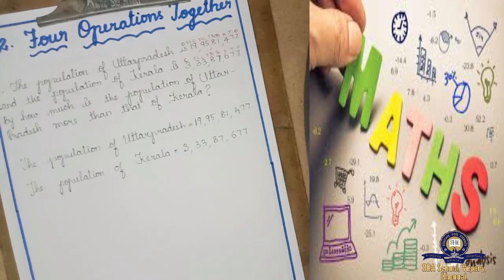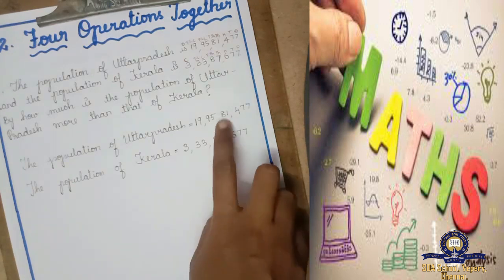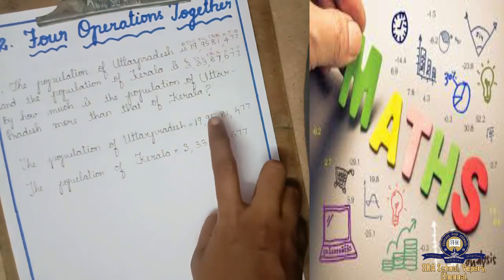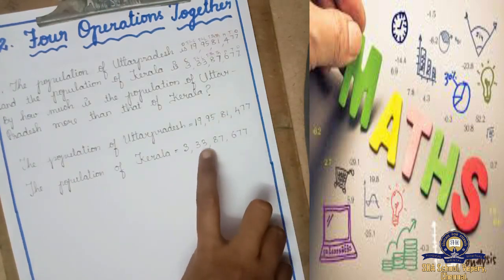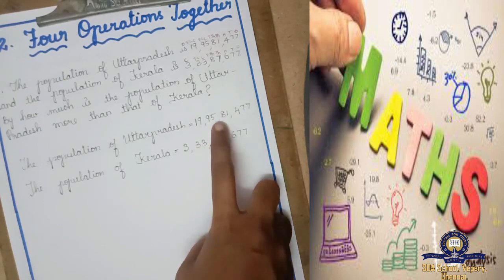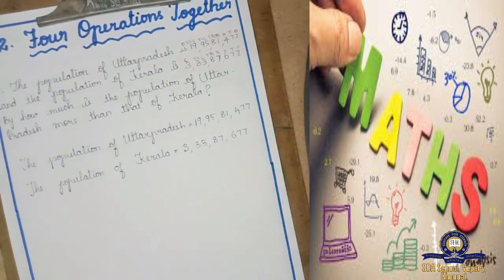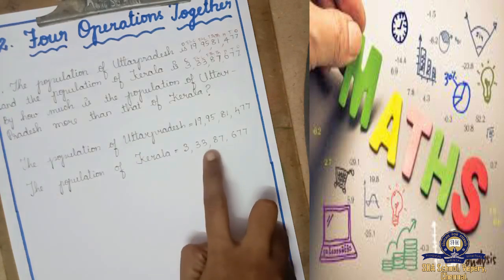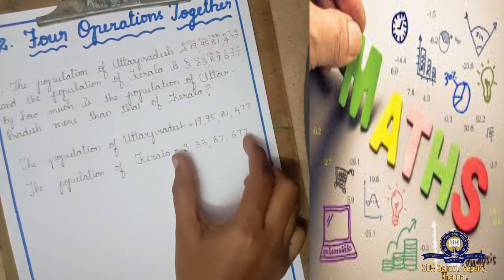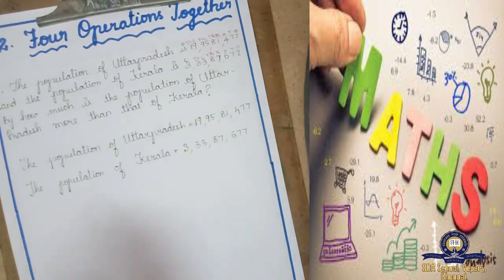Minuend is the number from which another number is subtracted. So from this only you will be subtracting this number. Next thing is subtrahend. What is subtrahend? The subtrahend is the number which is subtracted from the minuend. So using this number only you are going to subtract from this.